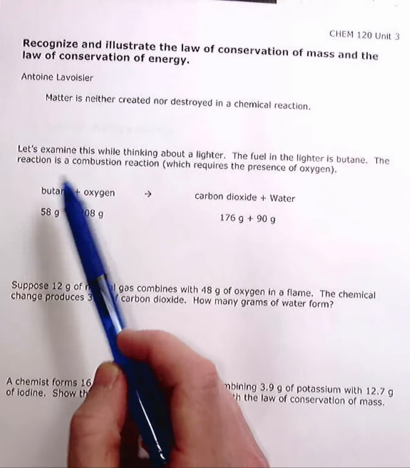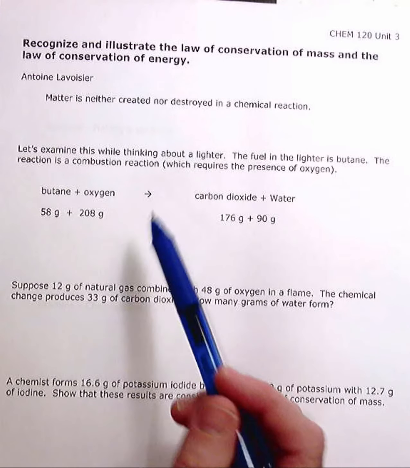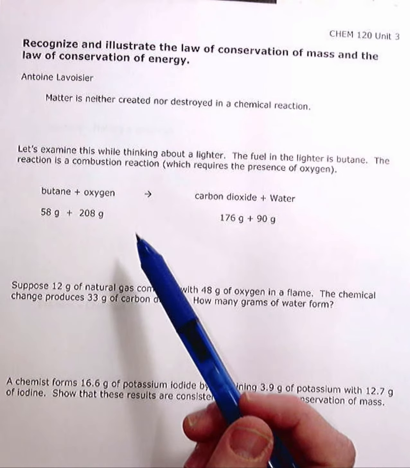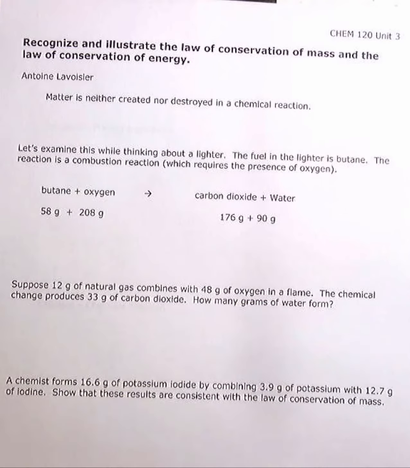So let's look at a reaction. This is a reaction that goes on in a lighter, like to light a candle or to light a cigarette. This is a butane lighter. The fuel in the lighter is butane. The reaction is a combustion reaction, which requires the presence of oxygen.